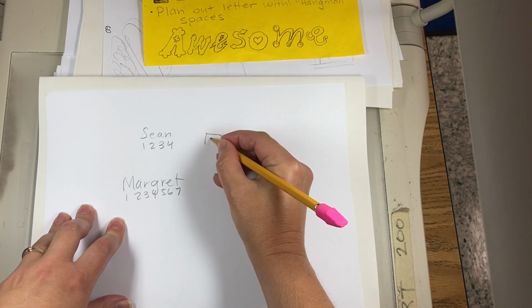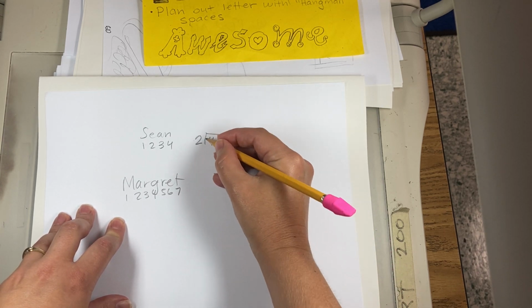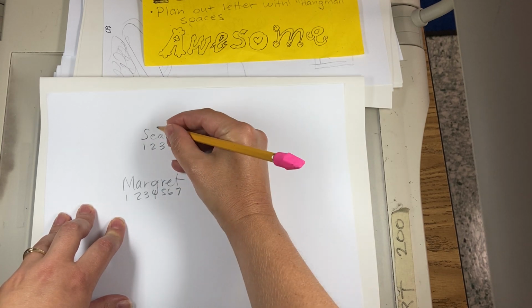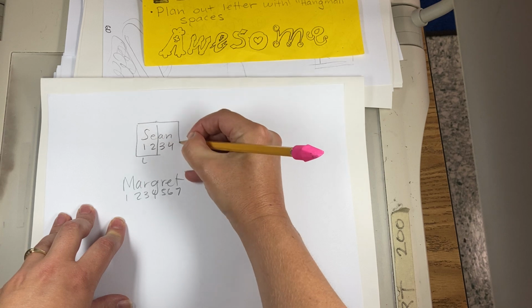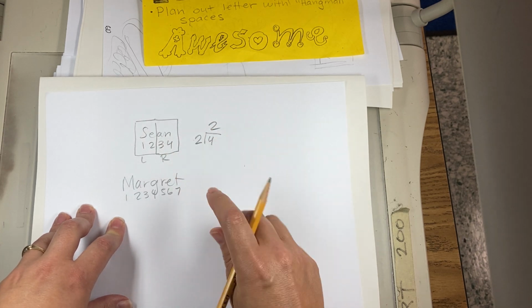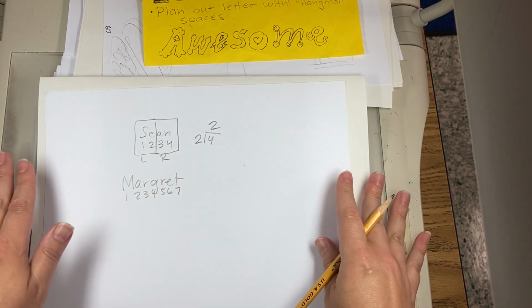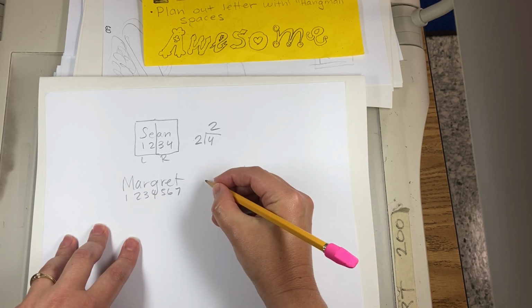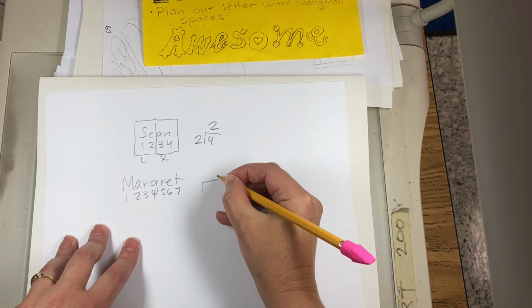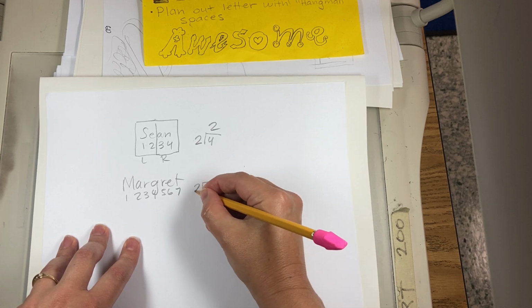So if I divide this up, I can see that 2 letters are going to be on my left side and 2 letters are going to be on my right side. So that'll help me break up the paper if I use the rule of halves. However, with this one, it's very difficult to find the exact half because it's 7.